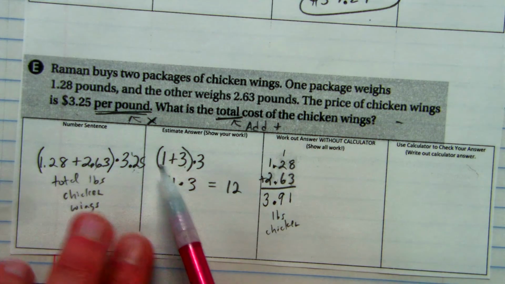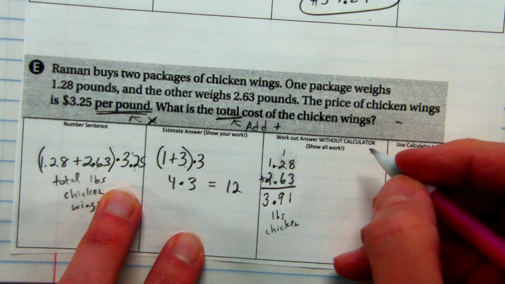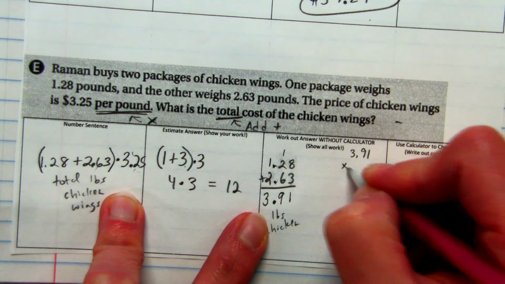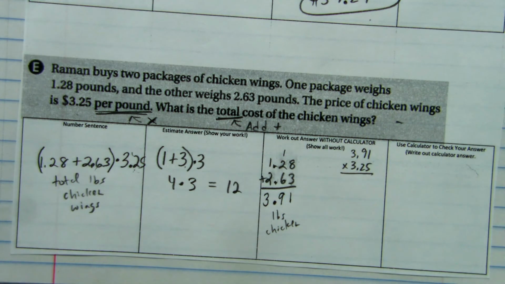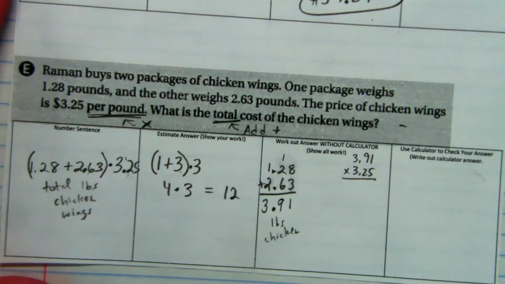And then I have to take care of that per pound. This is going to be a big multiplication problem. So I have to take this 391 times the 325. Do you notice there's 3 digits and 3 digits? Yes. You need room. You need to write very small. Make sure your pencil's sharp.